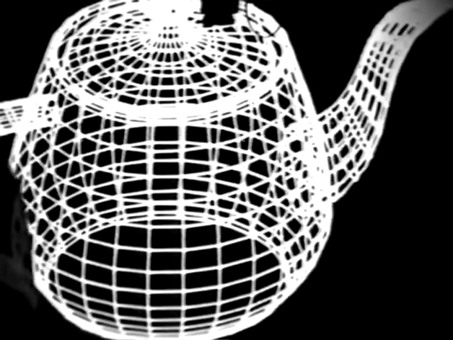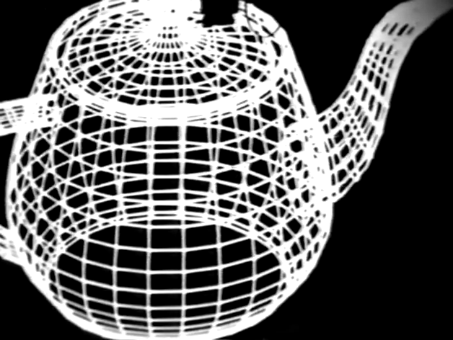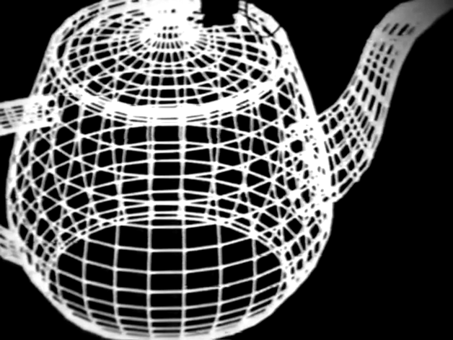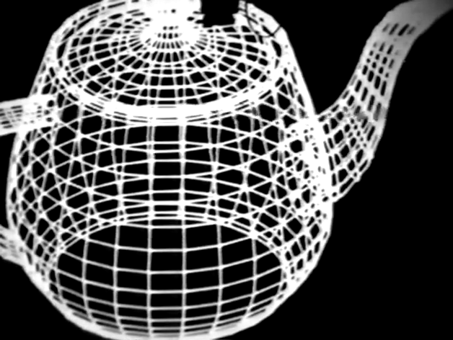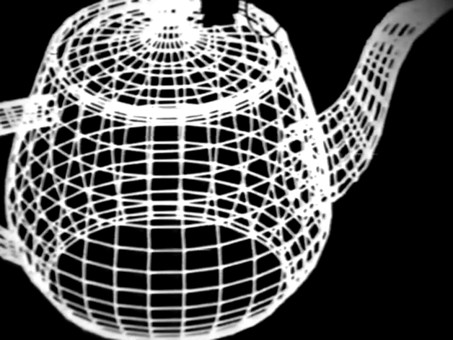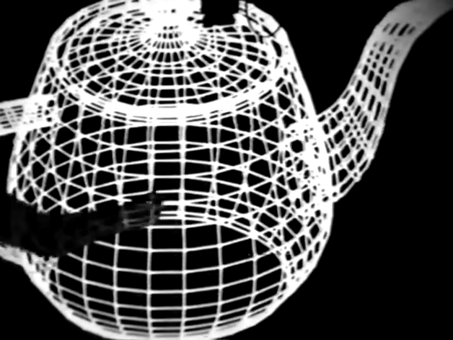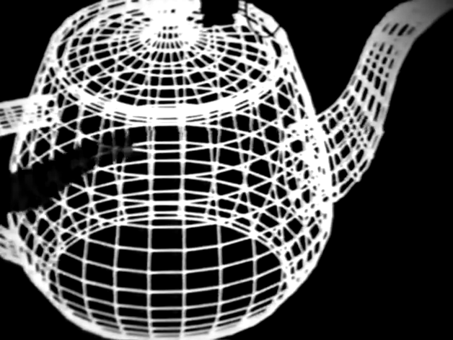Okay, texture mapping. Texture mapping in concept is really fairly trivial. The basic idea is that you have some object defined as a bicubic surface. This is just a plot of the mesh of the control points for the teapot. And you have x and y and z being functions of u and v. Hold u constant and move v back and forth, and it'll trace out one curve. You hold v constant and move u back and forth, it'll trace out another curve.